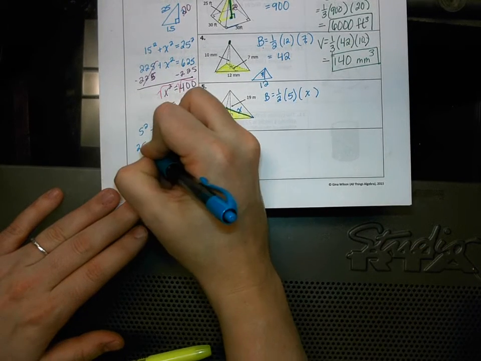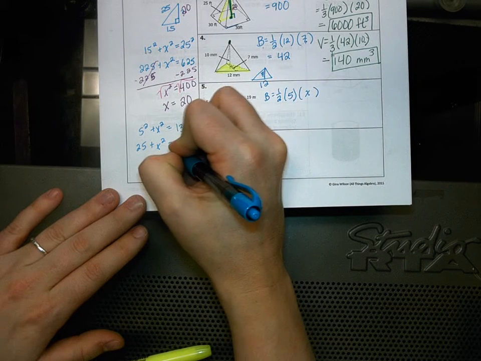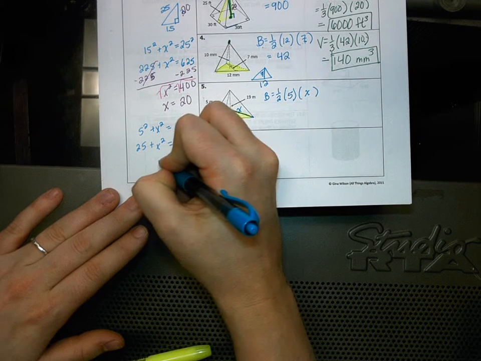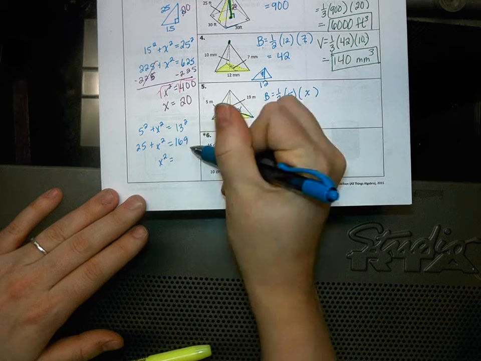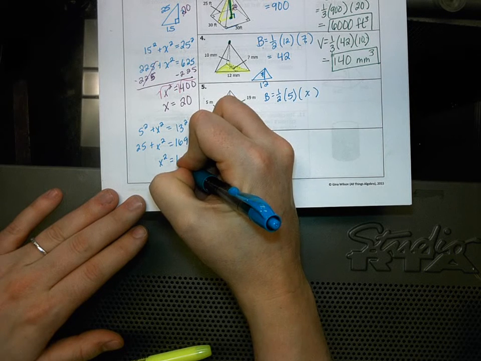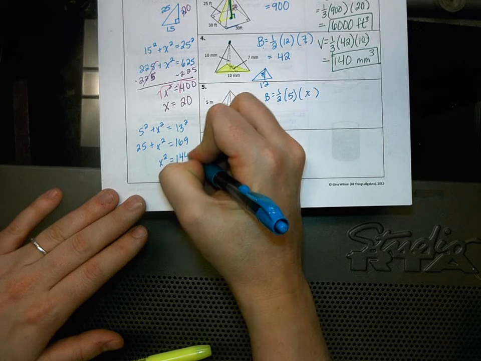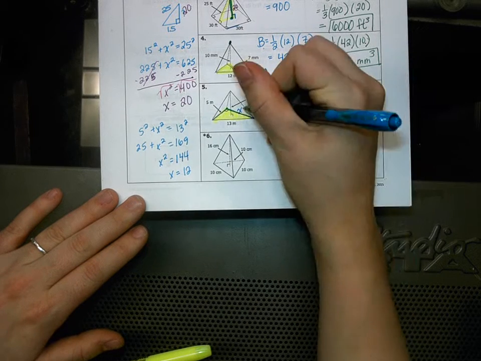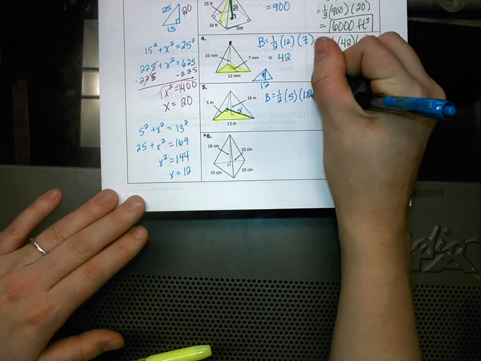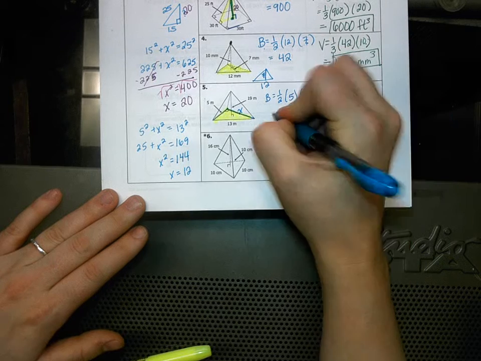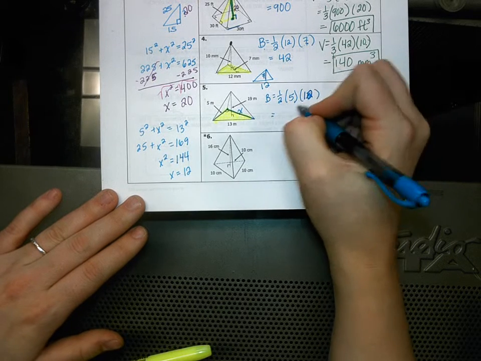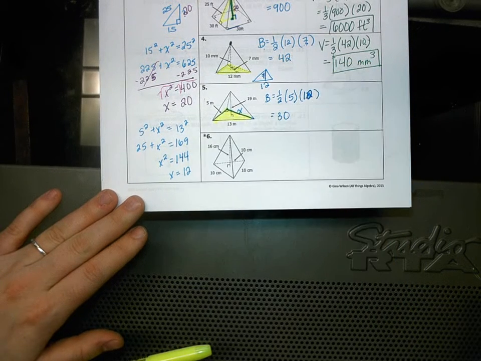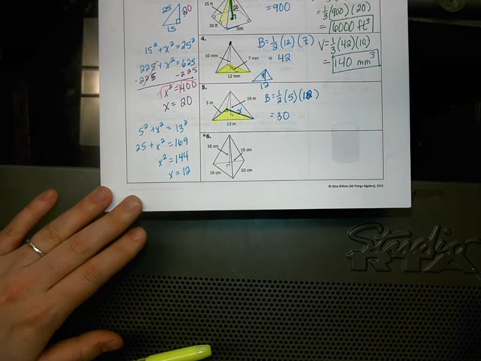So that's 25 x squared equals 169. When you subtract 25 from each side, you should get 144, which means when you take the square root, x equals 12. So you plug in a 12 for the height of your triangle, and you get 30. So 5 times 12 divided by 2 is 30.